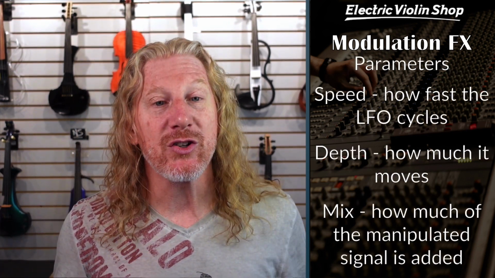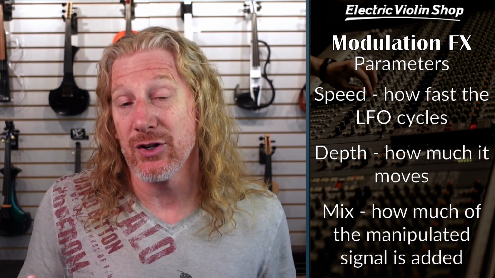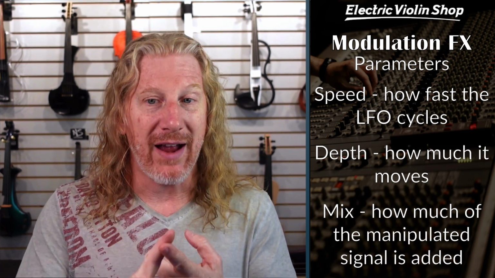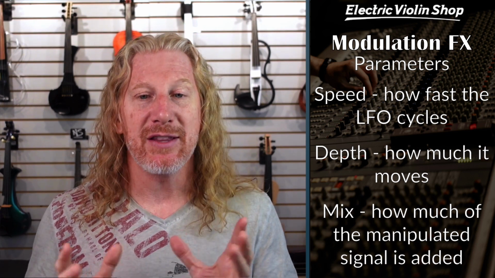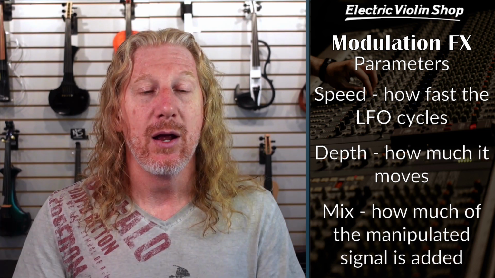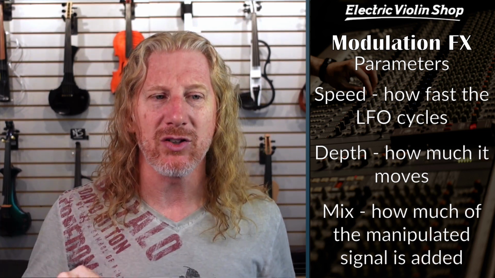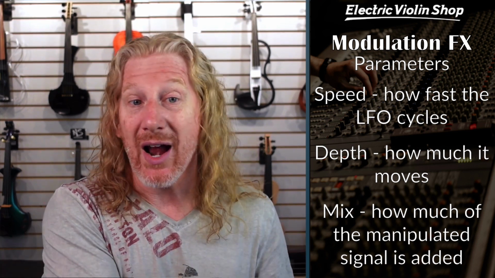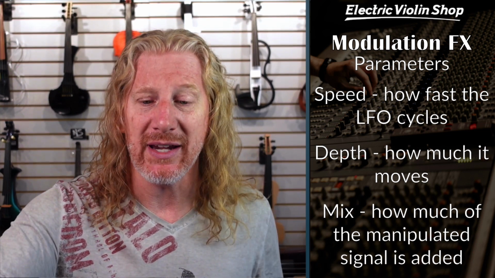The parameters that we can control on these modulation effects are essentially controlling the LFO, so how fast it moves, how deep it moves, what the shape of that movement is, and then the mix, how much of that manipulated signal is brought back in with our dry signal. You can have it very subtle where you just barely hear that modulation, or you can have it where your dry signal is all the way out and all you hear is the manipulated signal. And then, of course, anything in between.